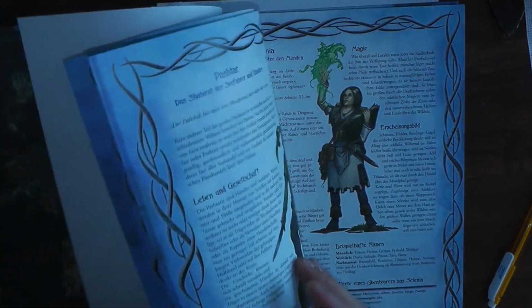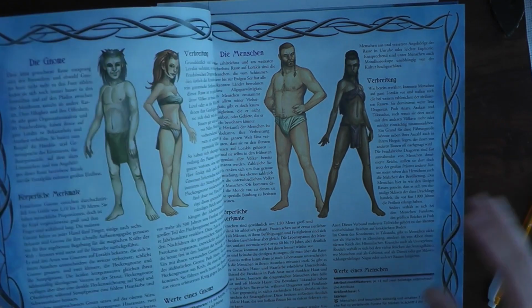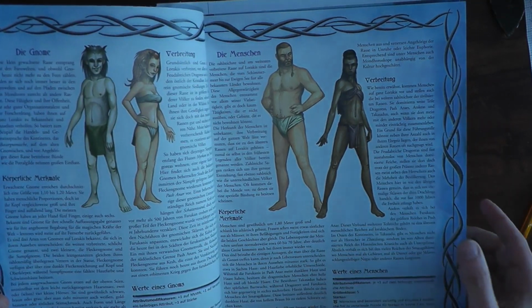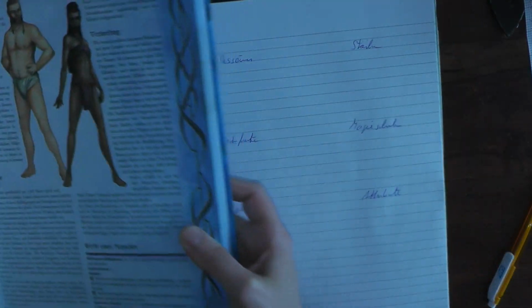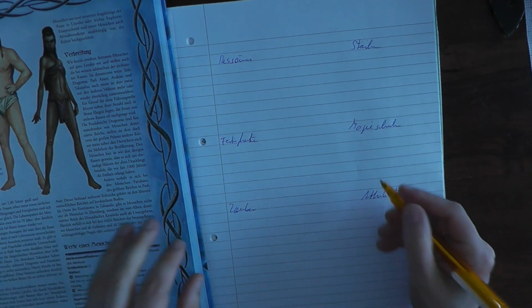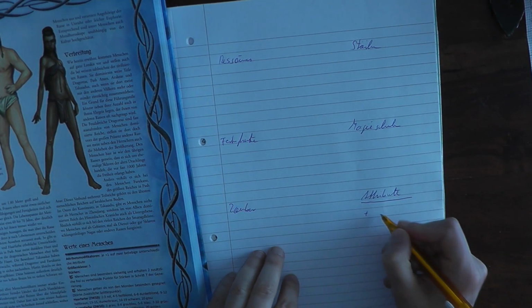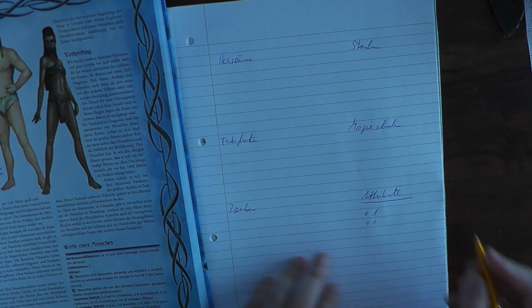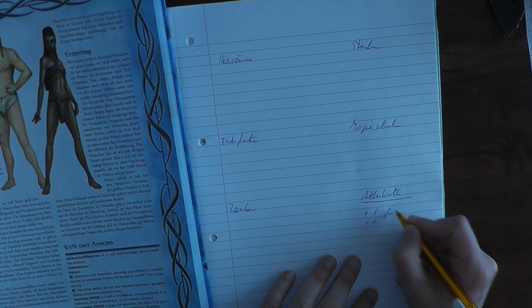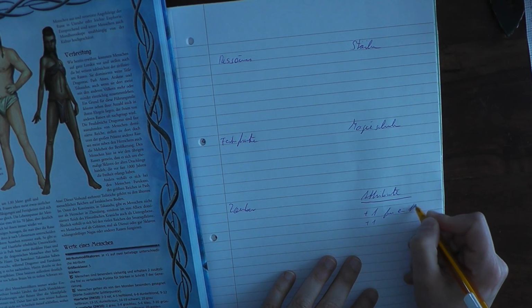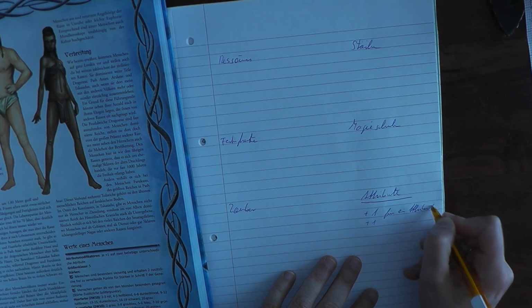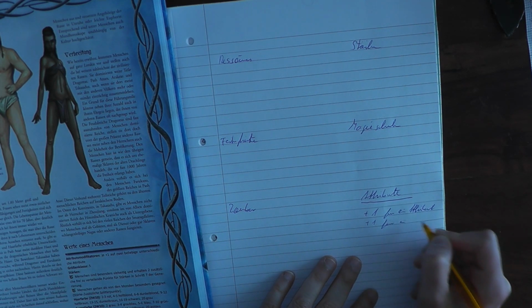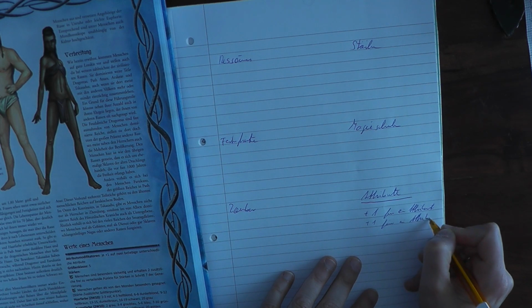So we're going to go to where humans are. It tells us that for attributes, we get +1 and +1 for one attribute. So you can't say I want to have +2 for one attribute.